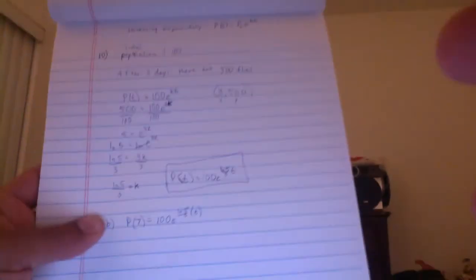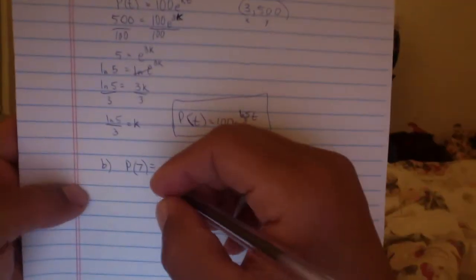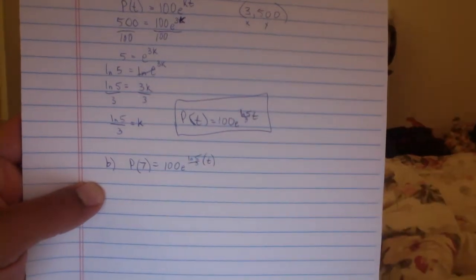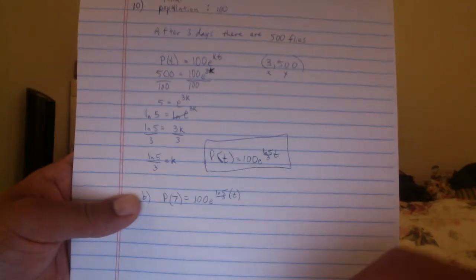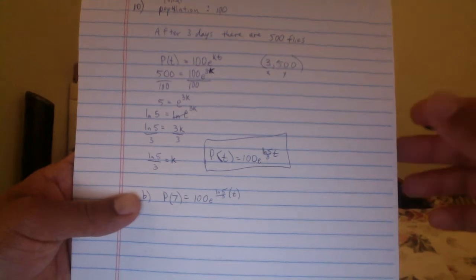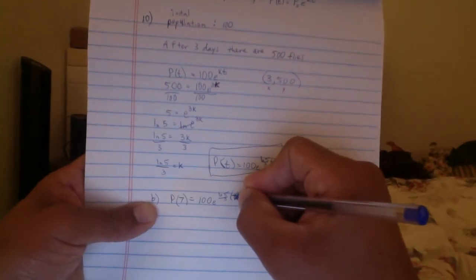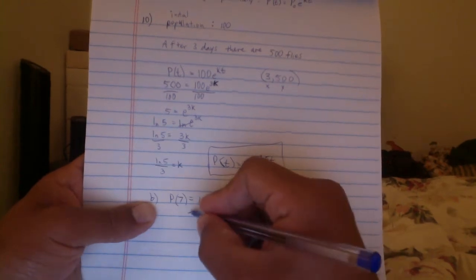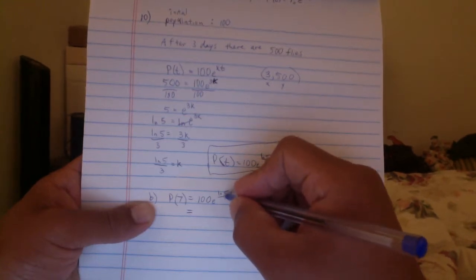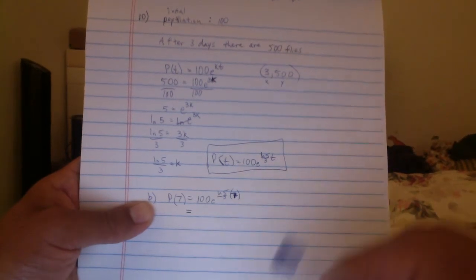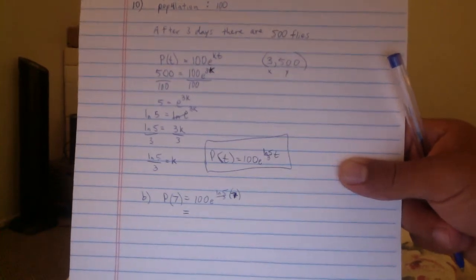So we're going to plug in 7 into t. Hold on, let me pause it. All right, let's continue. So right here we are doing letter B. So we're supposed to plug in 7 into t, so let me plug it in. And now let's evaluate. So now we need to multiply. So first thing we need to do is let's calculate ln of 5 divided by 3. Let me get my calculator.